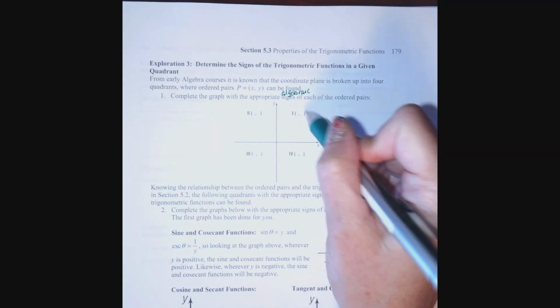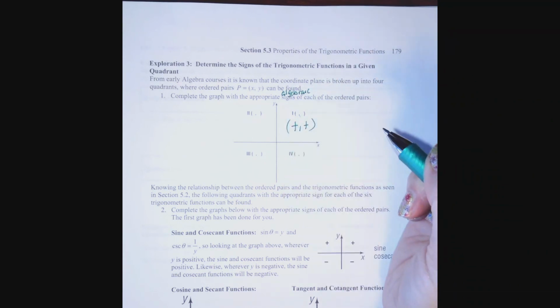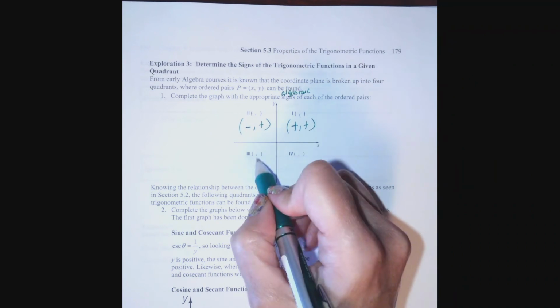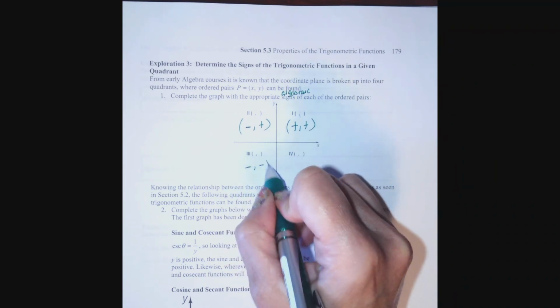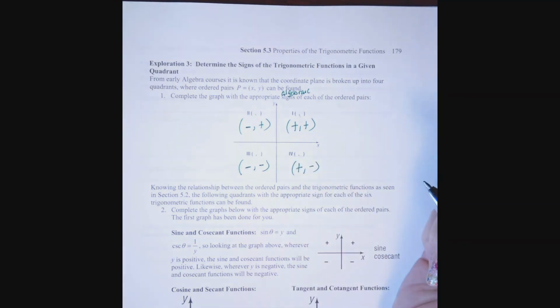In quadrant 1, and it gives us parentheses, but they're too small. In quadrant 1, both x and y are positive. In quadrant 2, x is negative, y is positive. Down here in quadrant 3, x and y are both negative. And then in quadrant 4, we have positive x and negative y. Well, how does that pair up?